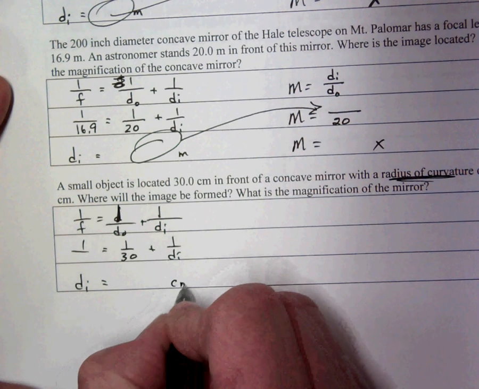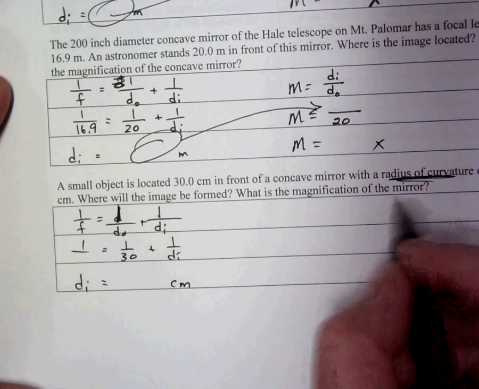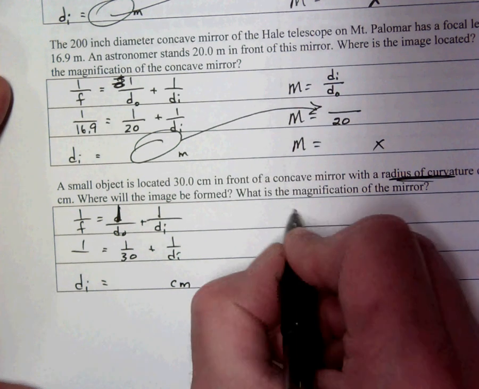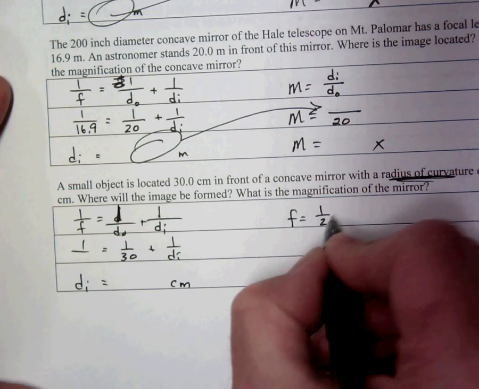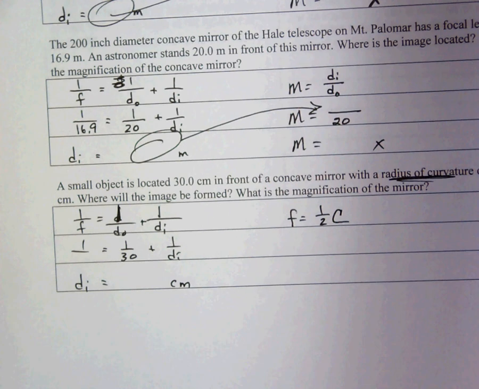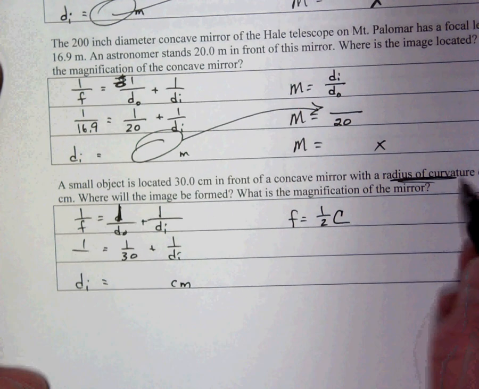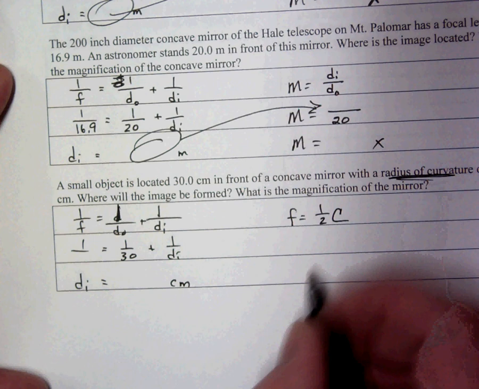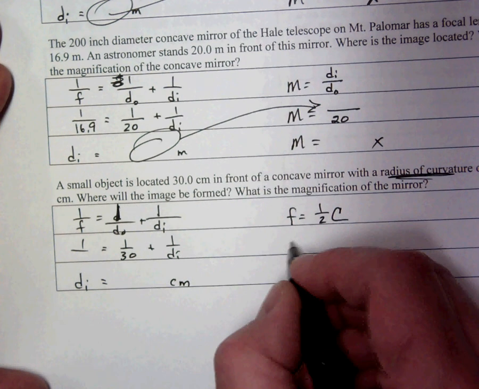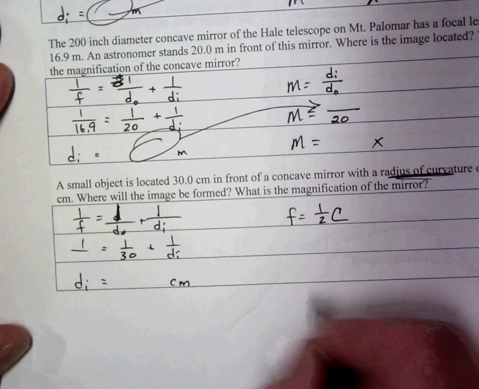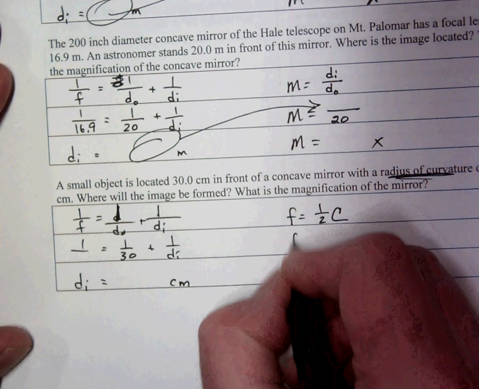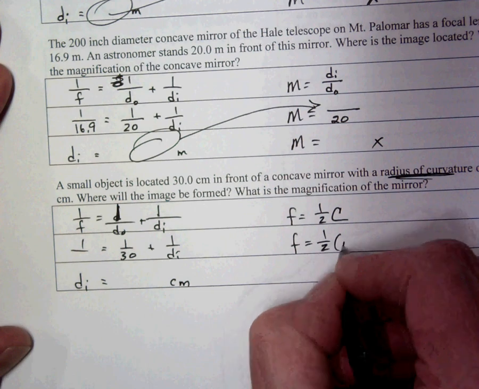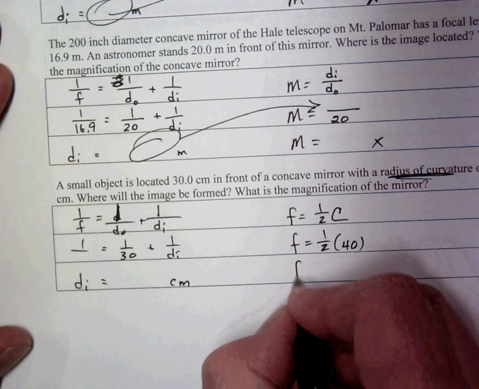So I have to find the focal length. Focal length is equal to 1/2 of the center of curvature, or the radius of curvature. That's another way you can say it. Center of curvature is nothing more than the radius. 1 over 2 times 40. We know that's 20.